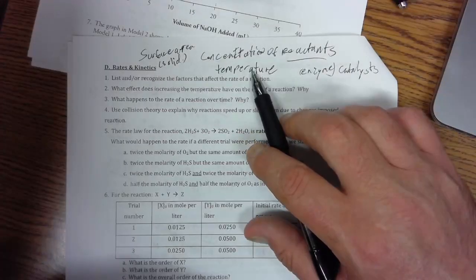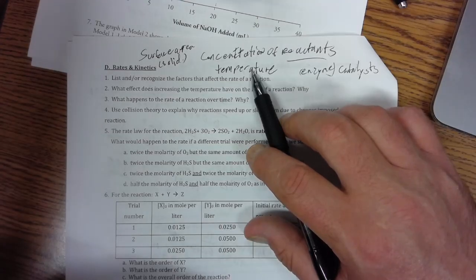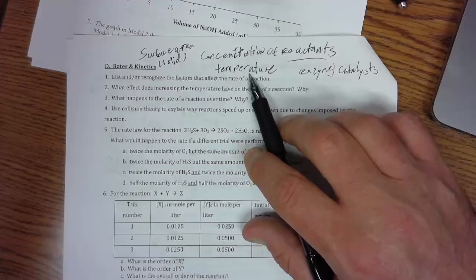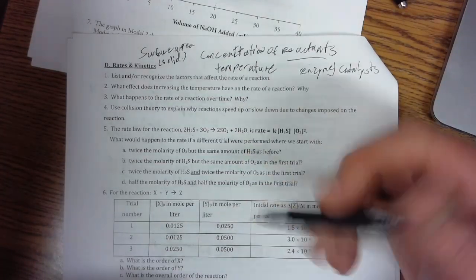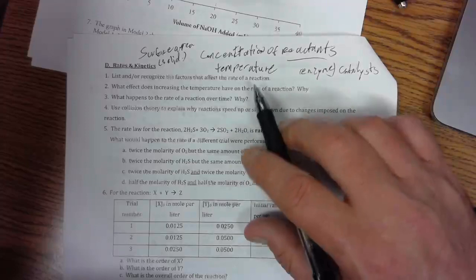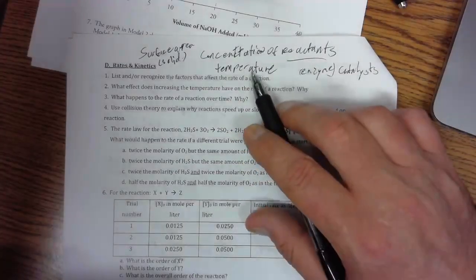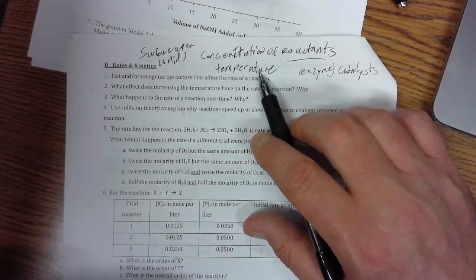Temperature works two ways. As you increase temperature, the reactants have more kinetic energy, so they're going to be moving faster, which means they're going to collide more often. And they're also moving faster, which means that they have more energy for when the collision does occur. Those are big factors for changing the reaction rate.